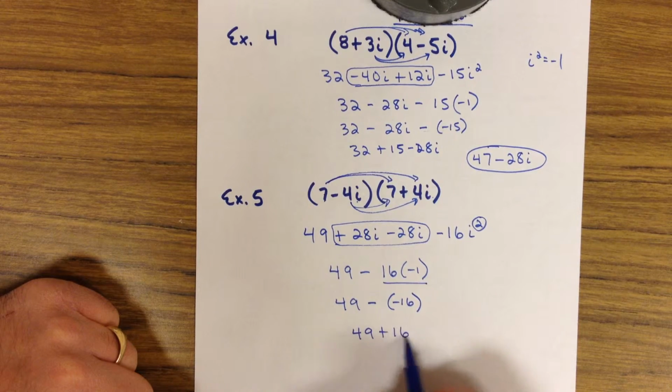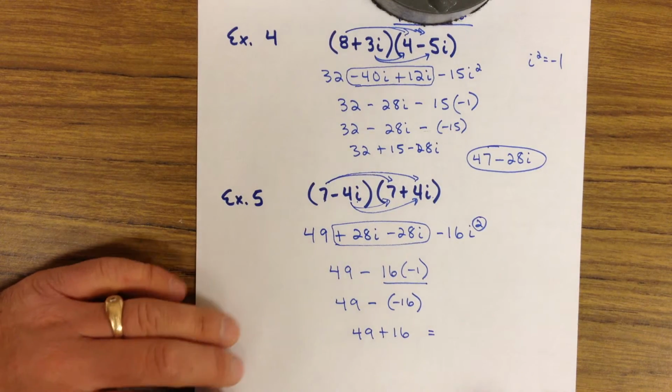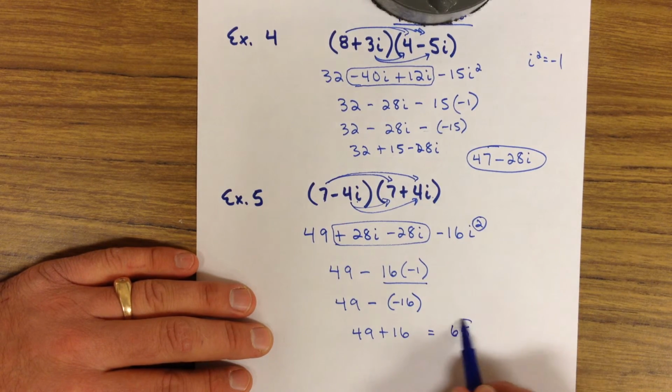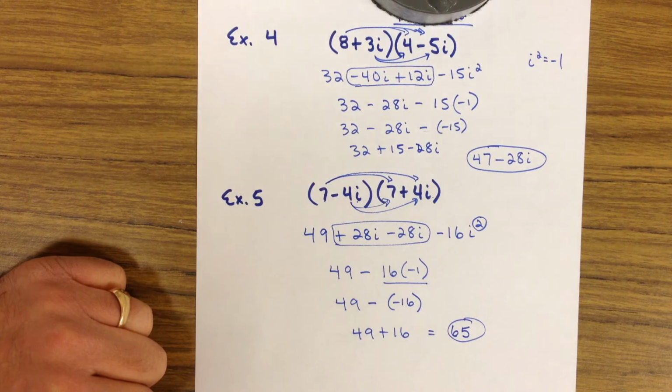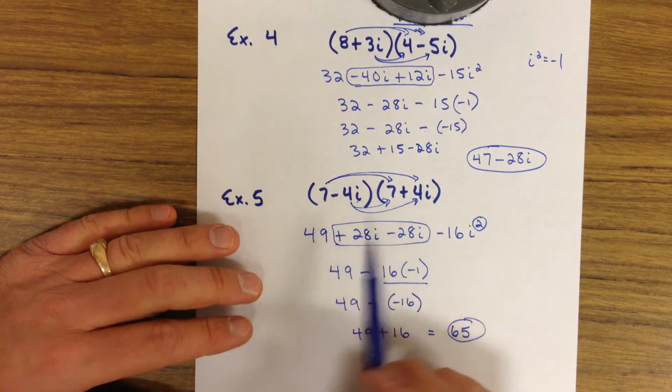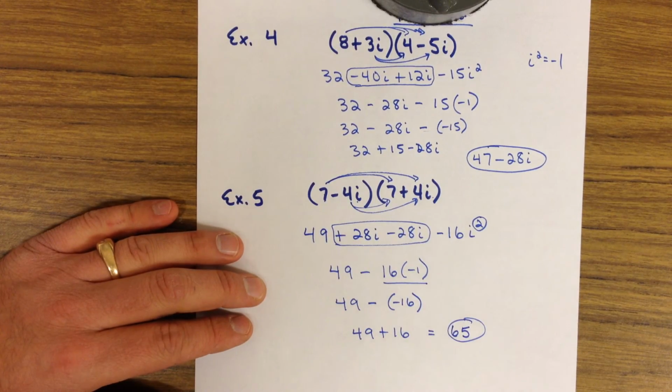So you just have to be careful. Put those two together and you get 65. And we're done. So two binomials, two complex numbers multiplied together, ended up just being a whole number.